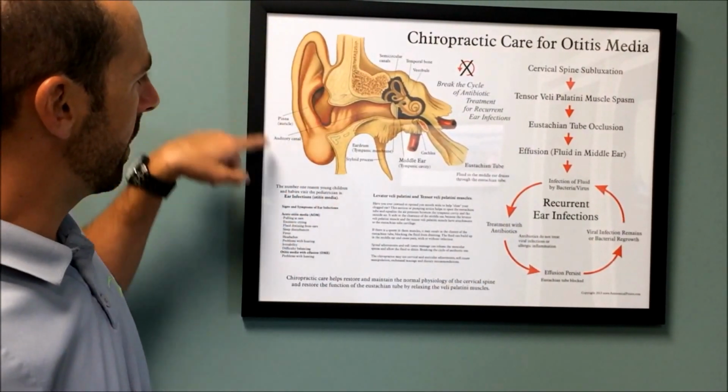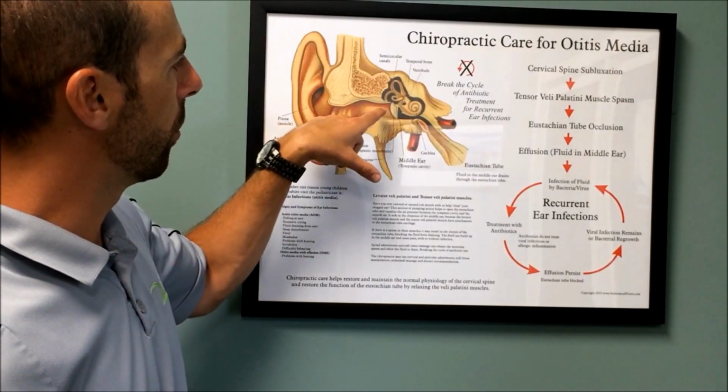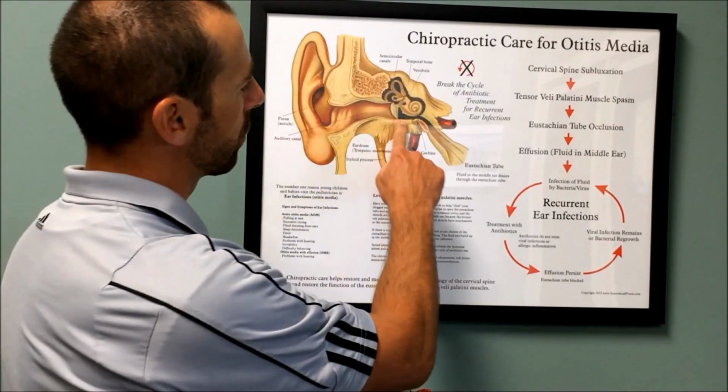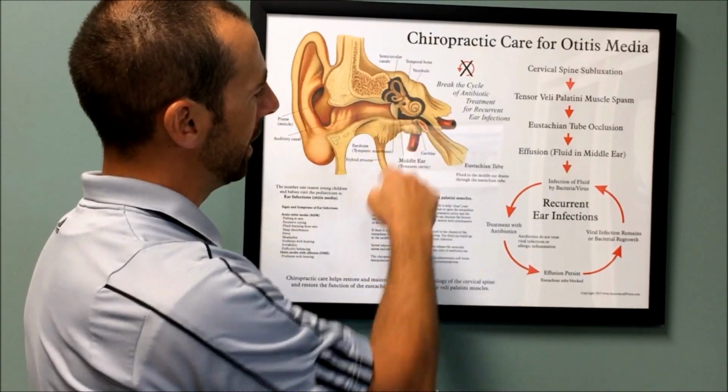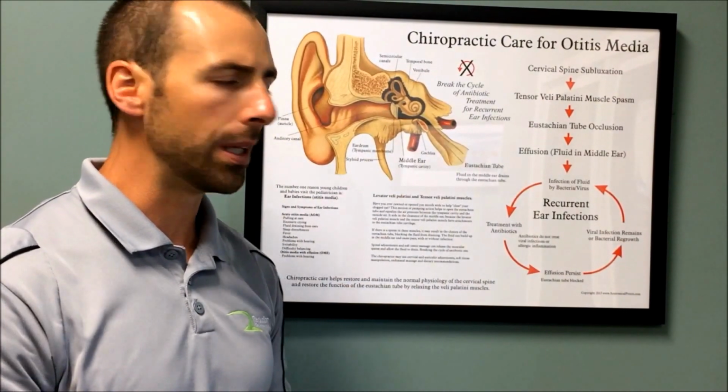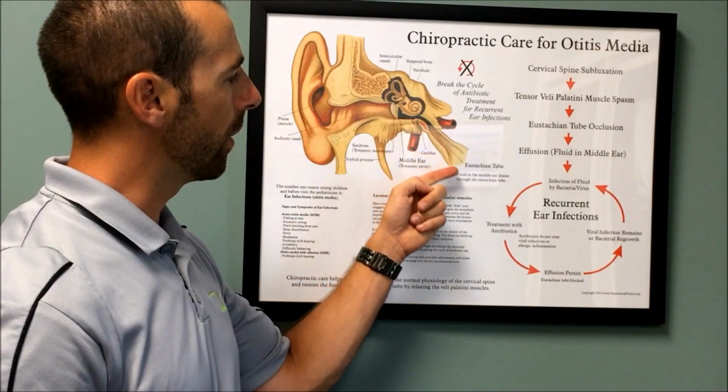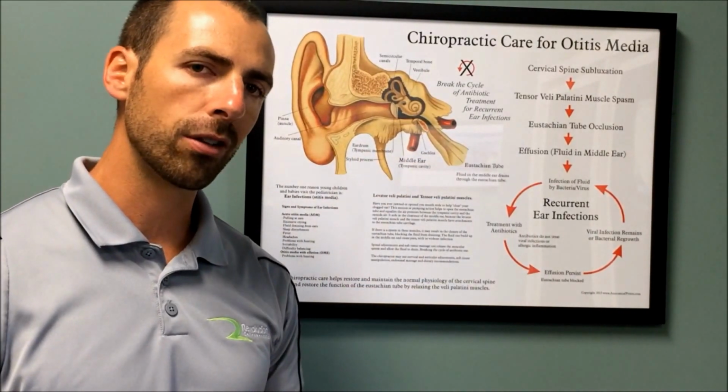So if we look, this is obviously the external ear here. This is the ear canal going in. The middle ear is right here. That's the part that gets most commonly irritated or infected with that fluid being in there. And then you're going to see this part here called the eustachian tube. So a lot of people are familiar with that term.